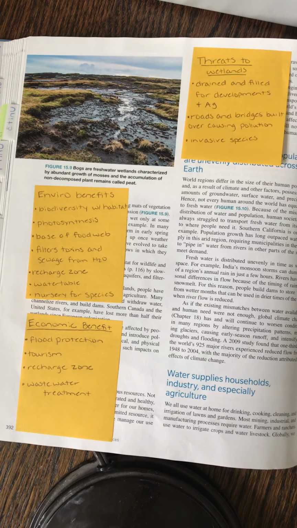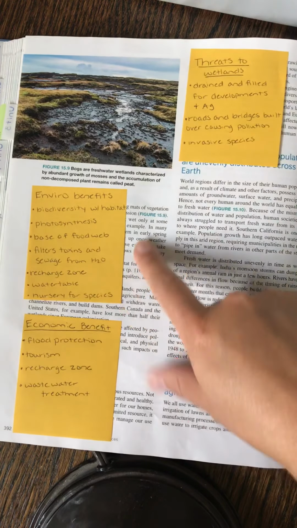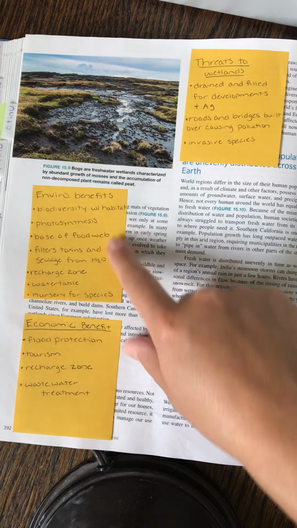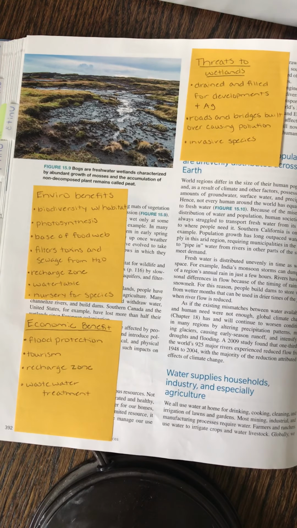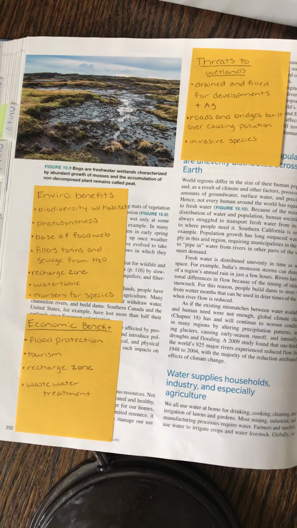So they're really important for us. They have a lot of environmental benefits. The crazy thing with them, they increase biodiversity with a habitat. They do a lot of photosynthesis. They are the base of a food web. They can clean and filter wastewater, so they filter a lot of toxins and sewage out of water.